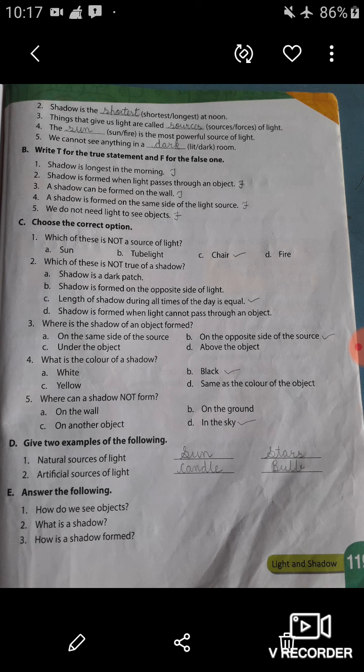Here you have to write T for the true statement and F for the false one. Shadow is longest in the morning. This statement is correct, so you have to write T. The second one: a shadow is formed when light passes through an object. This statement is not true because a shadow forms when an object does not let light pass through it. So here you have to write F.